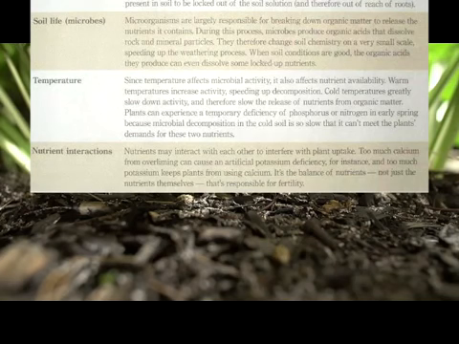Soil life. Microbes. Microorganisms are largely responsible for breaking down organic matter to release the nutrients it contains. During this process, microbes produce organic acids that dissolve rock and mineral particles. They therefore change the soil chemistry on a very small scale, speeding up the weathering process. When soil conditions are good, the organic acids they produce can even dissolve some locked up nutrients.